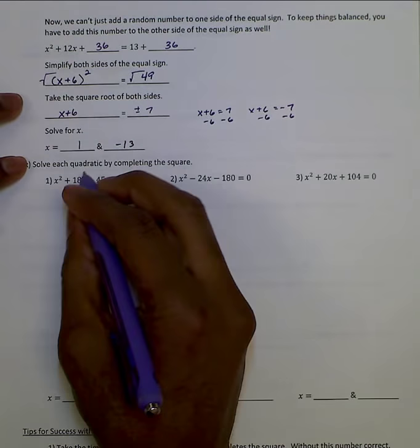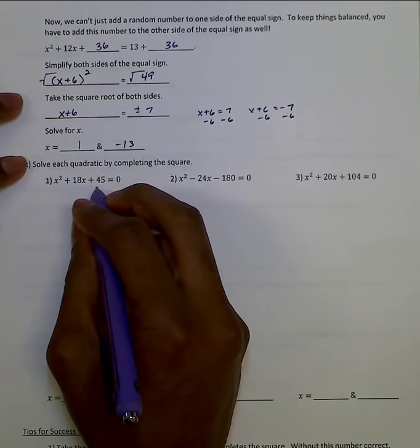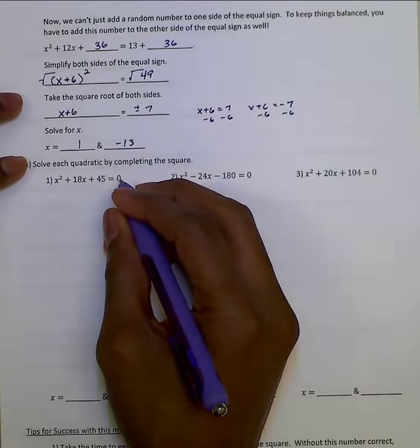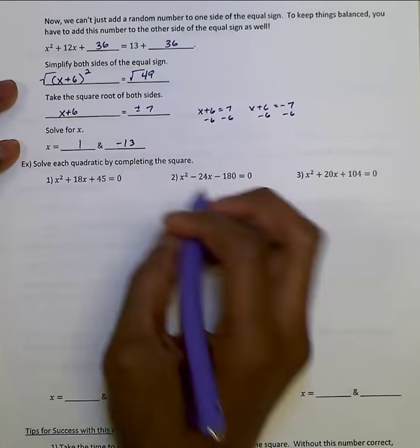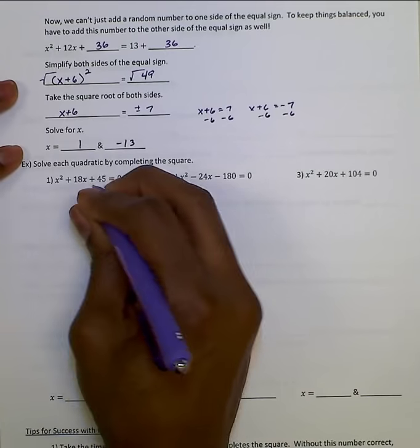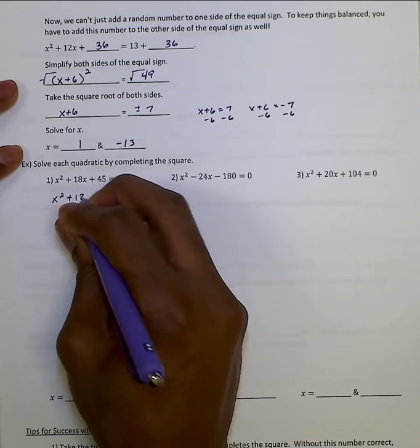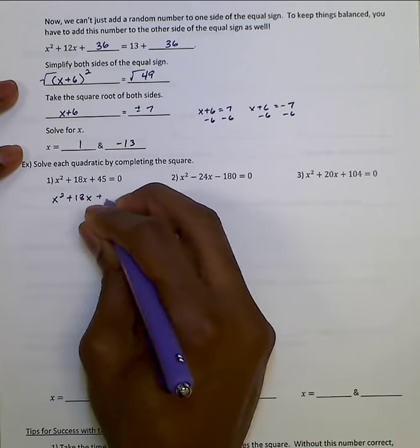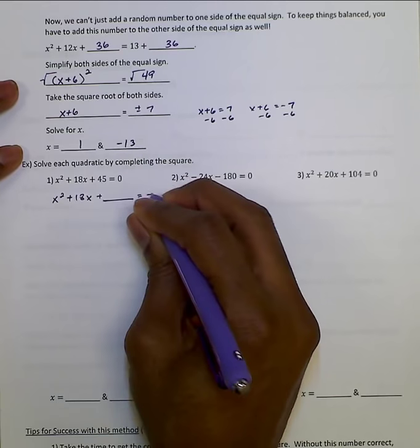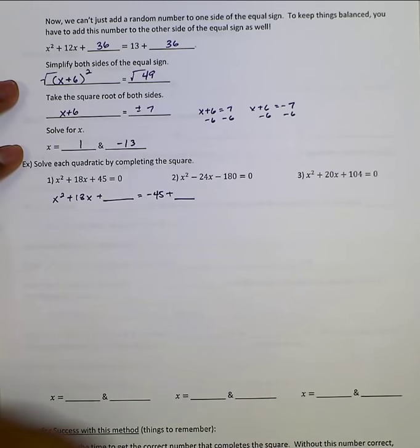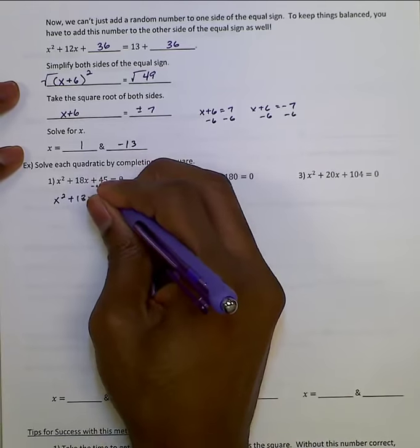Okay, so here we check, is this a perfect square? So it doesn't work out for us here. Not a perfect square, so we're going to solve by completing the square. That means I'm going to move this 45 over. I have x squared plus 18x plus leaving a blank equals negative 45 plus leaving a blank. Okay, I had to move this over by subtracting 45 from both sides.